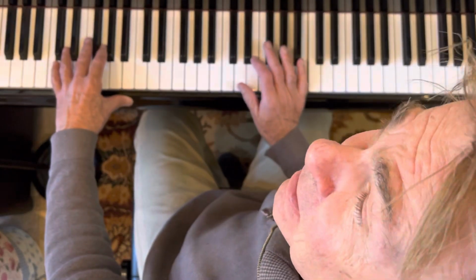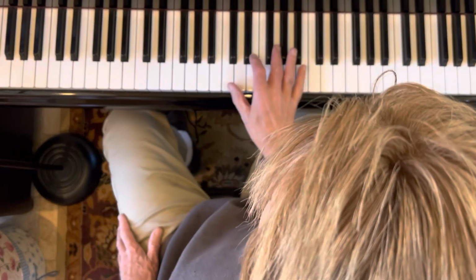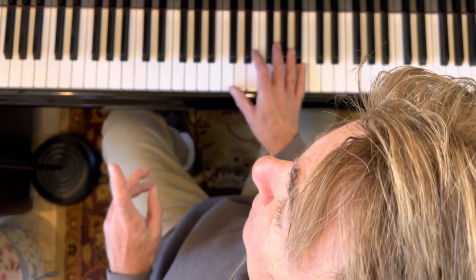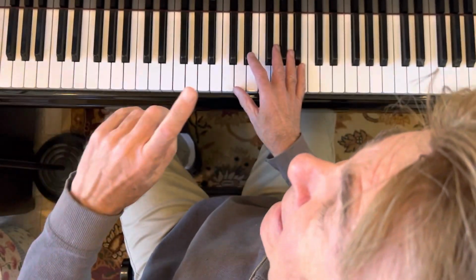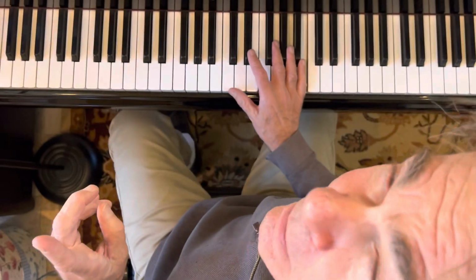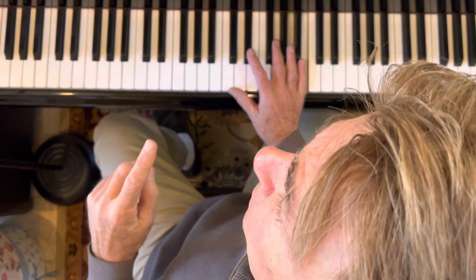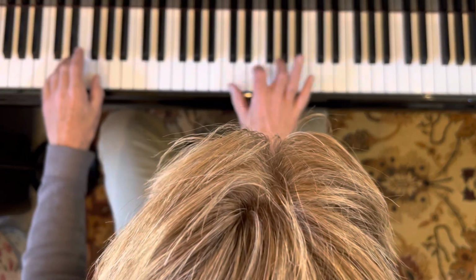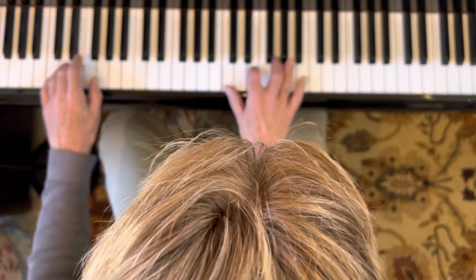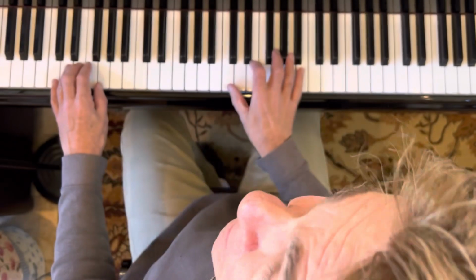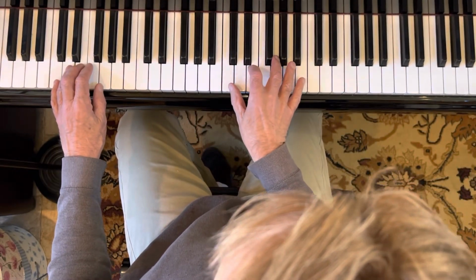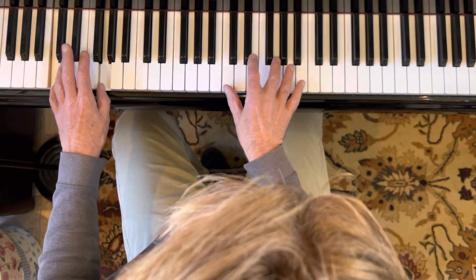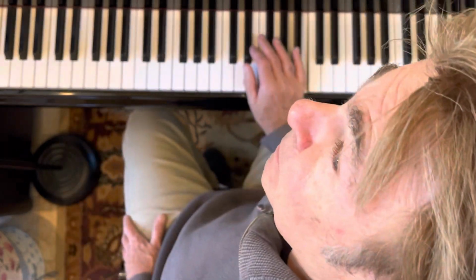See how it's starting to sound like Boogie Woogie? Why? Because I'm playing on the and. Not all the time, but on that second beat, I'm not playing on the second beat. I'm playing on the and of the second beat. The way we would describe it is the and of 2. I'm playing on 1 and the and of 2. 1 and 2 and. It gets real good if I start to scrape off this E flat onto this E natural. Now it's starting to sound like Boogie Woogie.